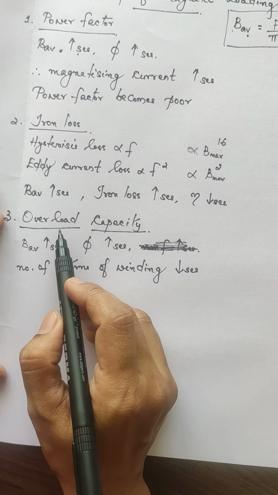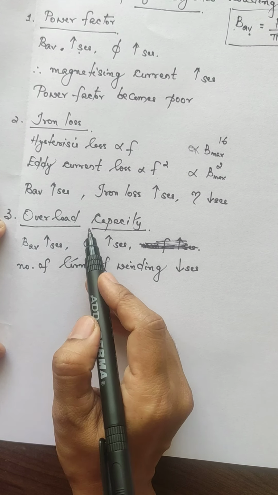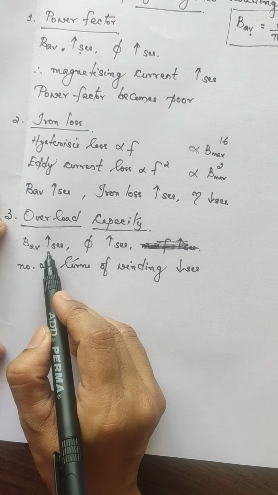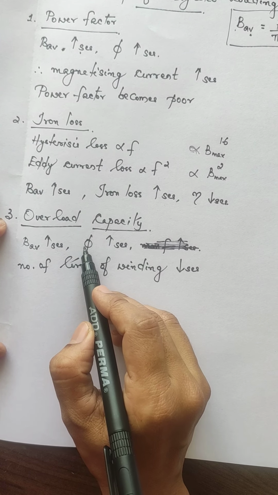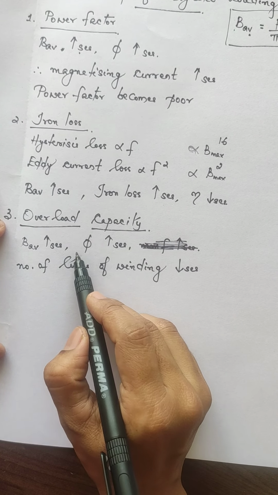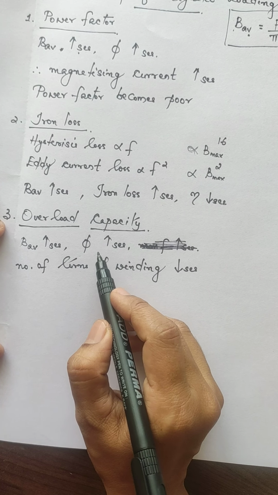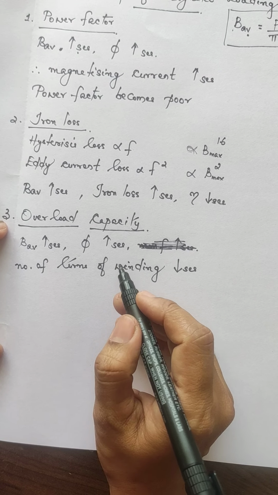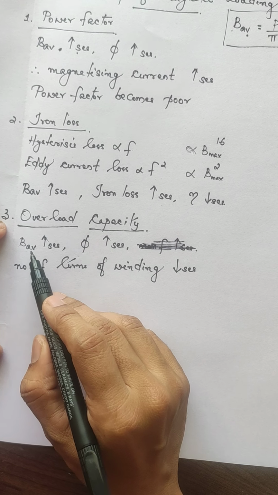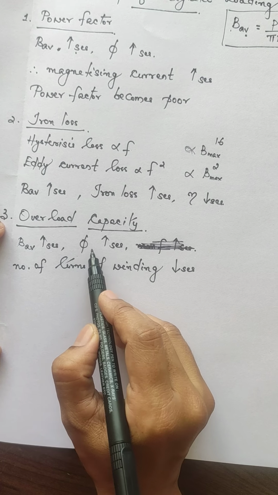Now, the third factor on which the specific magnetic loading depends is the overload capacity. If we have to choose a high value of B average, we have to provide a high value of flux in the machine. So, B average increases means flux per pole phi increases. There is a high value of flux available to the armature winding, provided by an increased amount of flux.